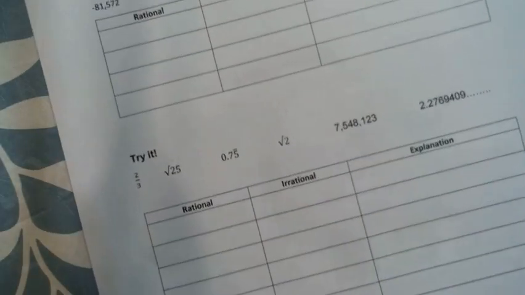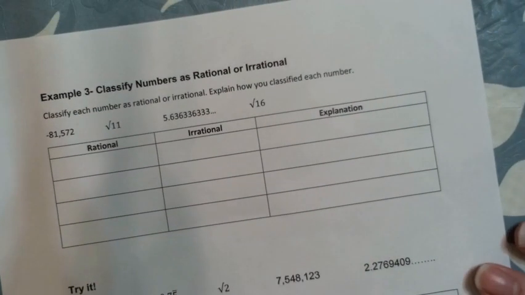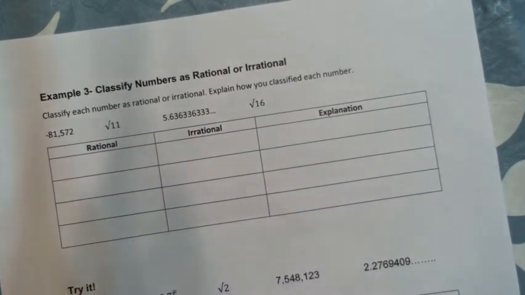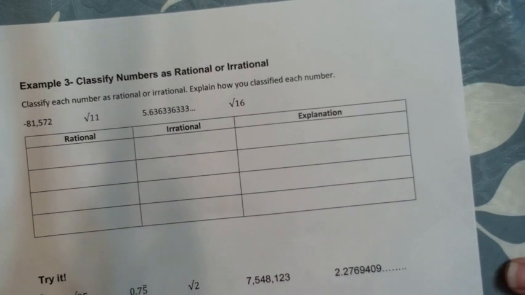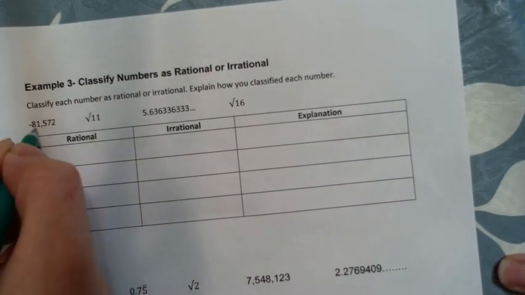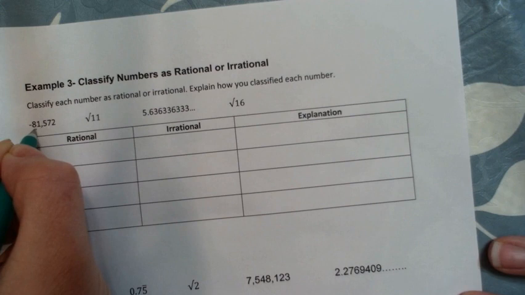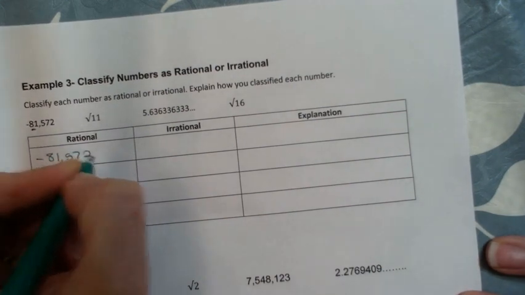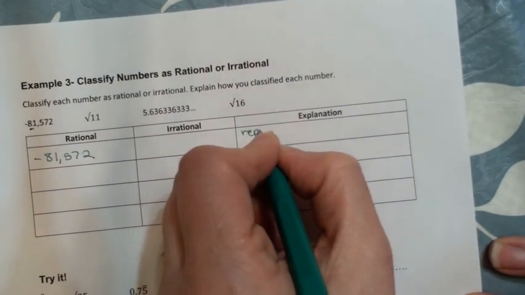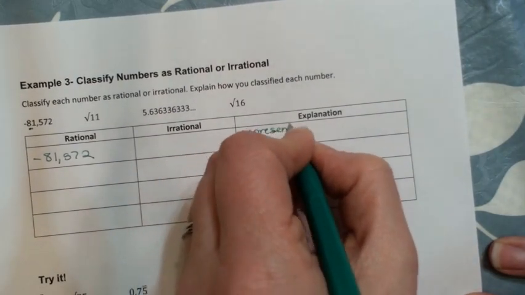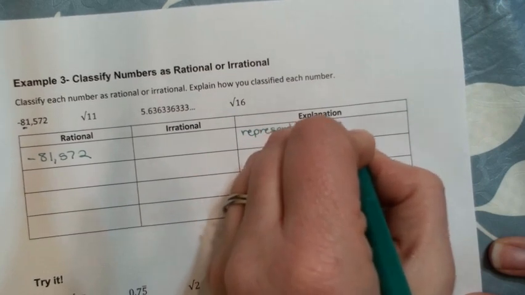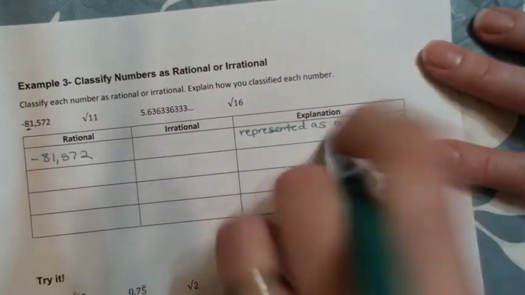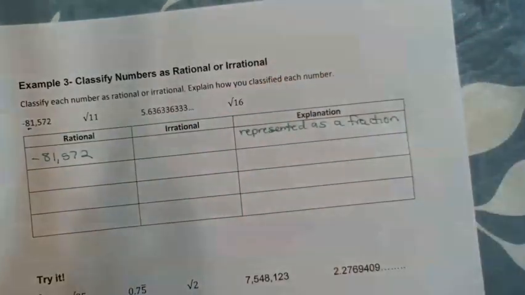Example 3. Classify each number as rational or irrational. Explain how you classified each number. So this just gets a little bit more in depth. I'm going to look at this first one. It is a whole number. Positive or negative, it is a whole number. So therefore, it is rational because it can be represented as a fraction. Because all whole numbers can be represented as a fraction.